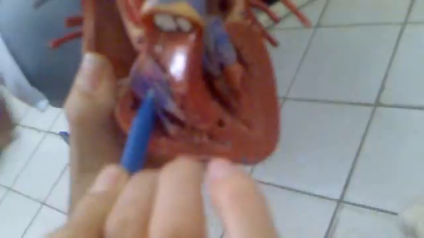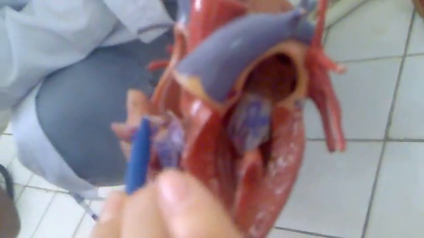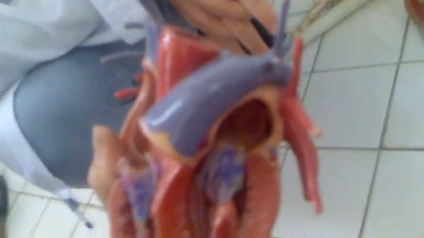This is the bicuspid valve, which is connected to the skeleton of the heart by 2 muscles, anterior and posterior papillary muscles. This filament, or this fiber, is called chorda tendineae, which connects the cusp to the papillary muscle.